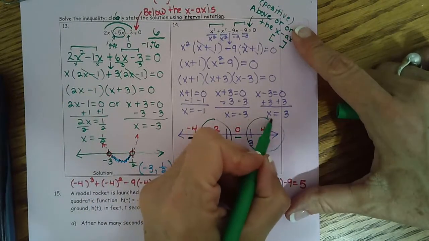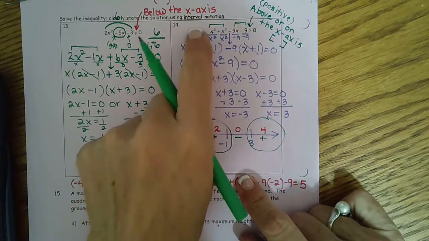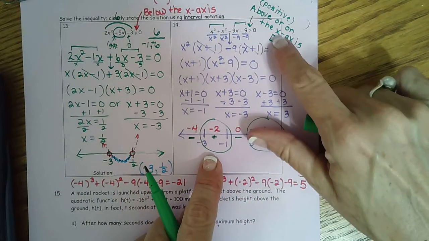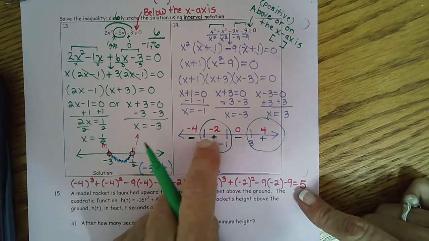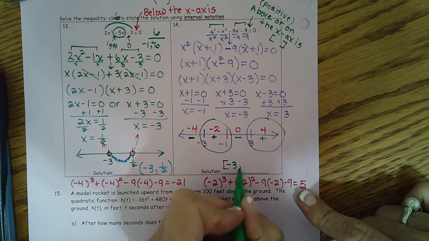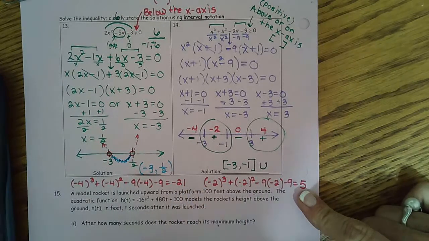So now I just have to transfer those to interval notation. So we use brackets. We made that little reminder there. So bracket -3 up to -1, united, and you do have to have that.